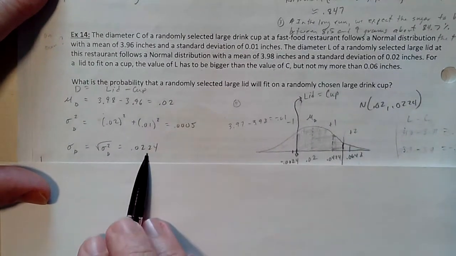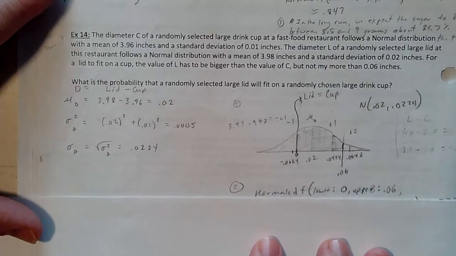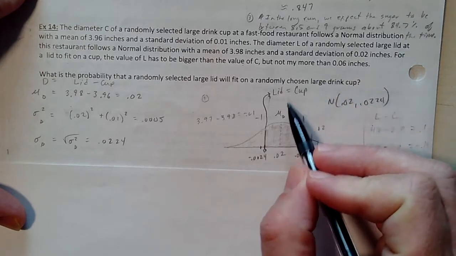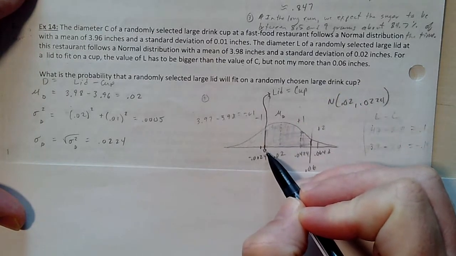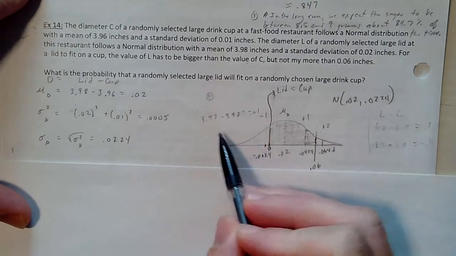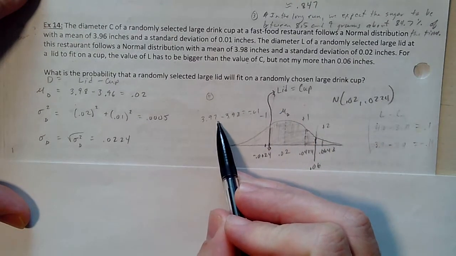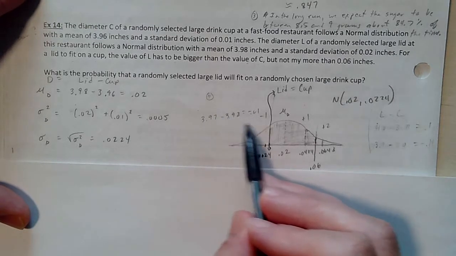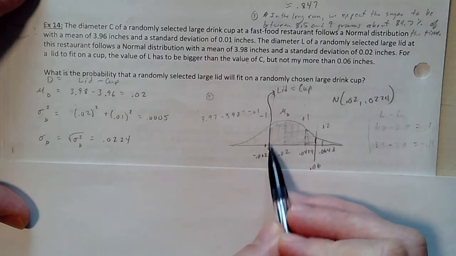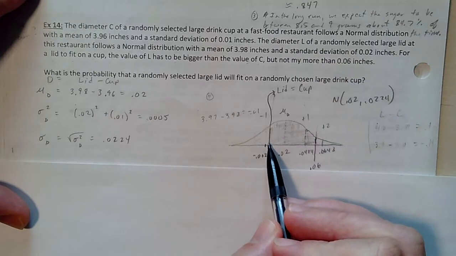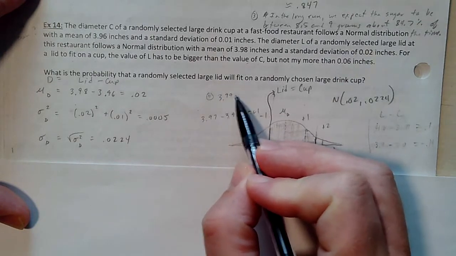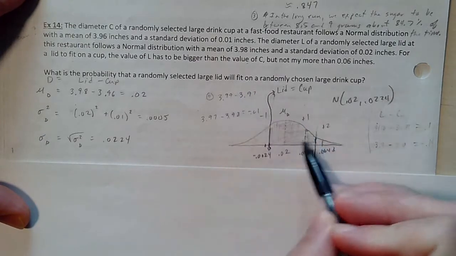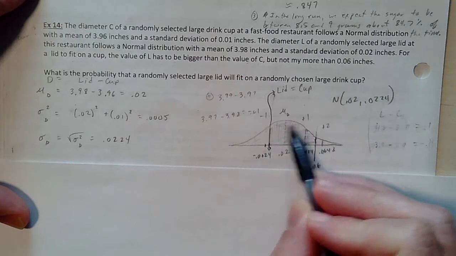Here's the standard deviation. Now this part's pretty important. The lid minus cup is when you get 0. Think about it. If the lid was 3.97 and the cup was 3.98, that would be a negative difference. And how are you going to fit a lid that's smaller on the cup unless you really stretch it out? That's not going to fit. So we need it to be 0, but no more than 0.06 on the difference. So, like a 3.99 minus a 3.97 for the cup, that's good. That's a difference of 0.02. That would work. So we're looking for this range.